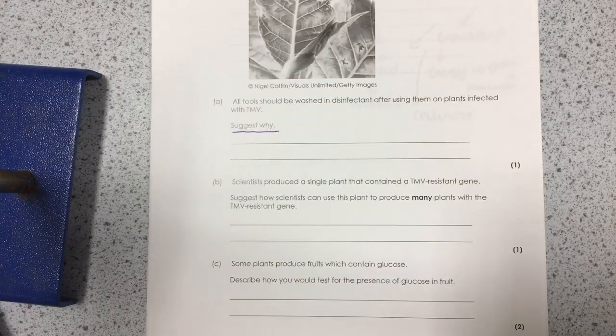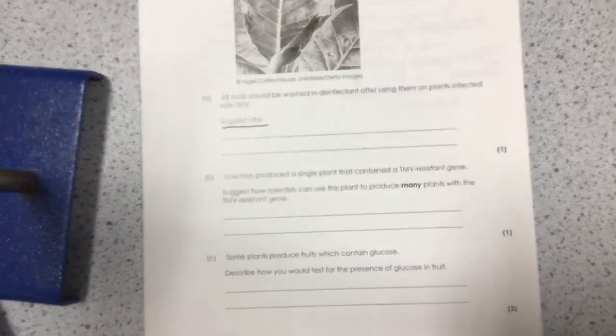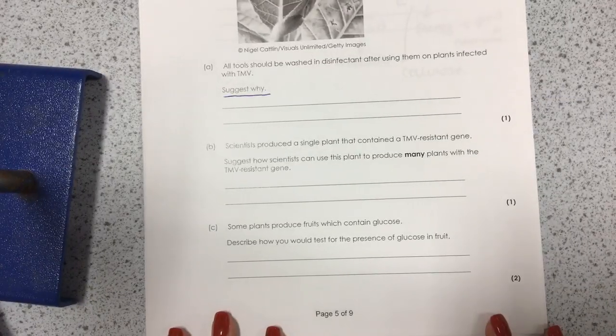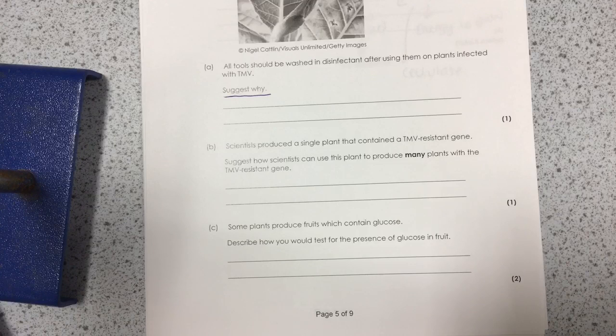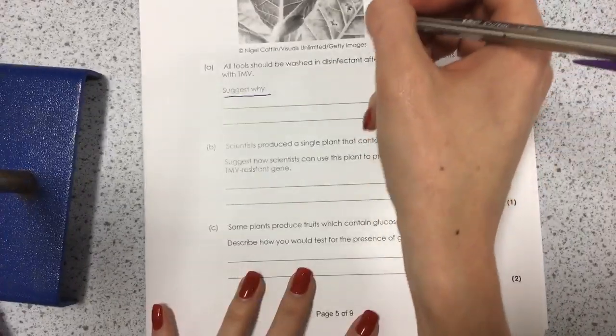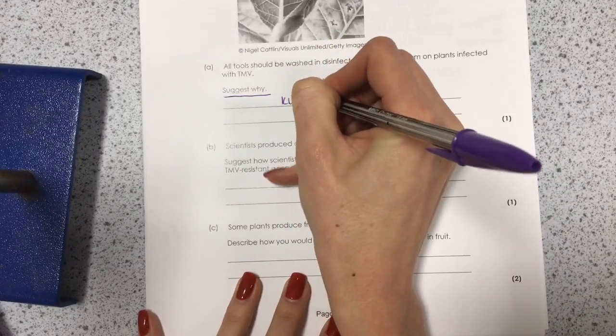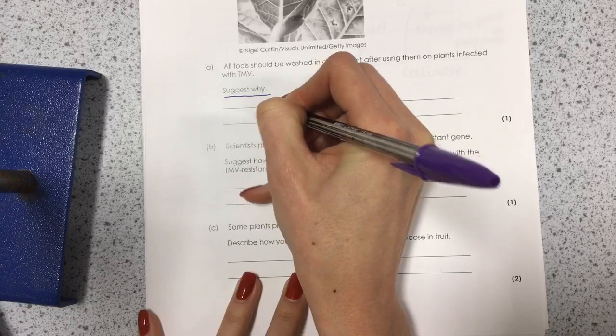Suggest why. Suggest means we might not necessarily have taught you this when we did this topic. It's you suggesting a reason why. The logical reason for washing anything when using it with diseases is either to kill the virus or prevent spread.